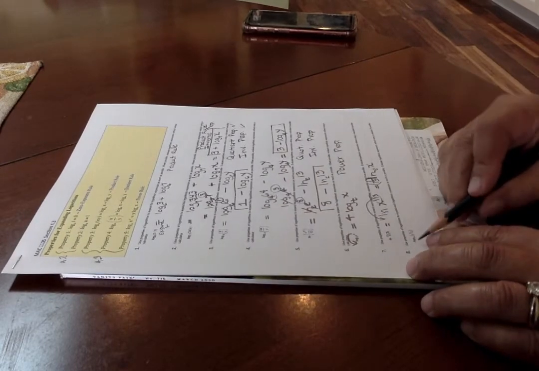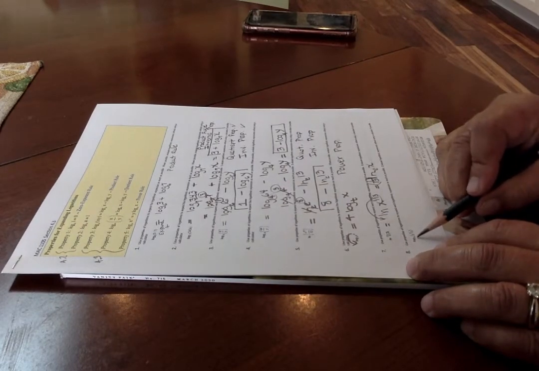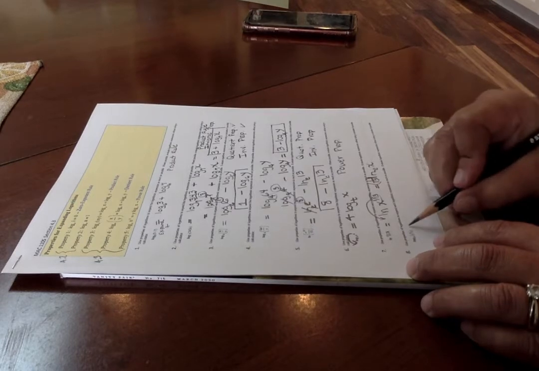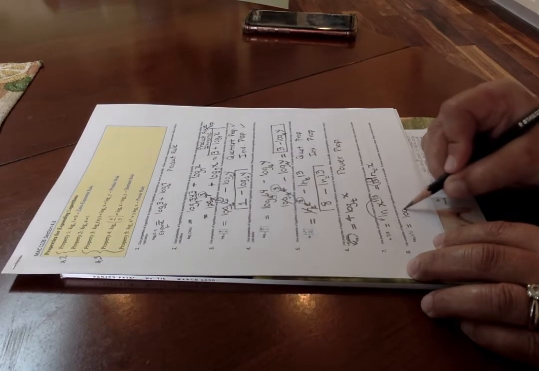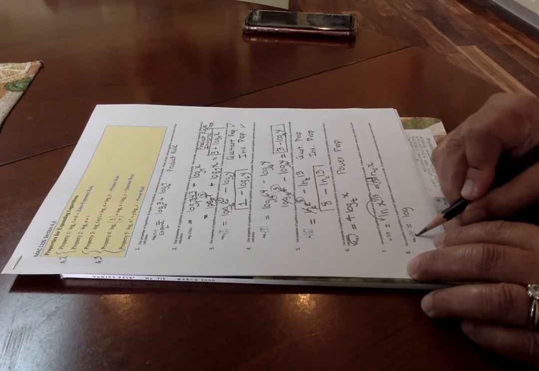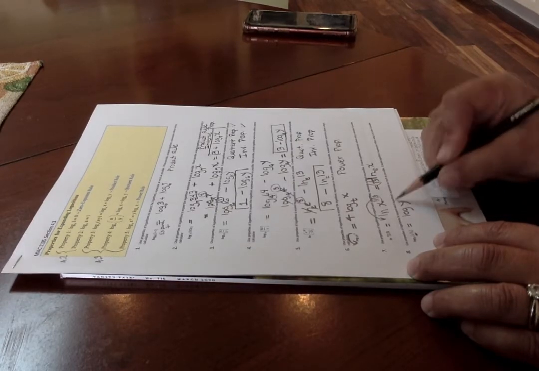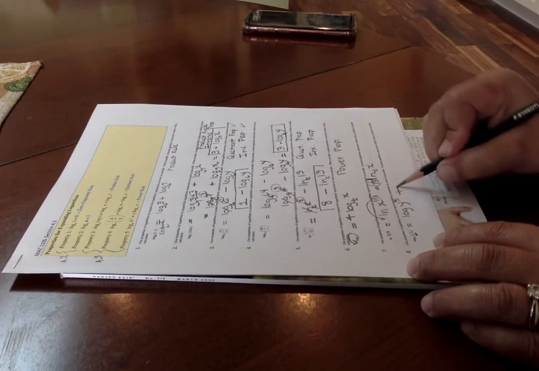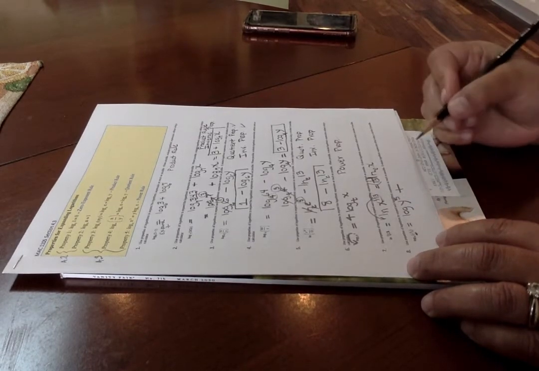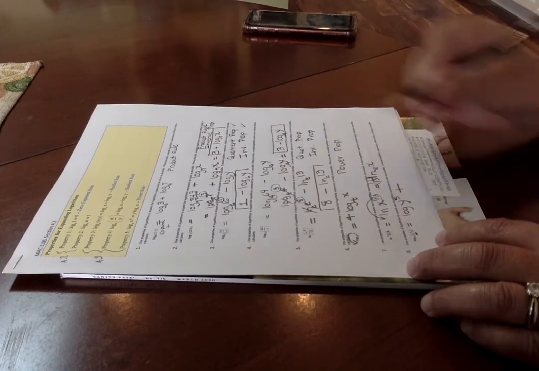Okay, here it's log base b of this product. So first I'm going to take the product apart. I'm going to go log of this factor, y to the fifth. It's a product, so I'm using the product property, meaning you use a plus sign.